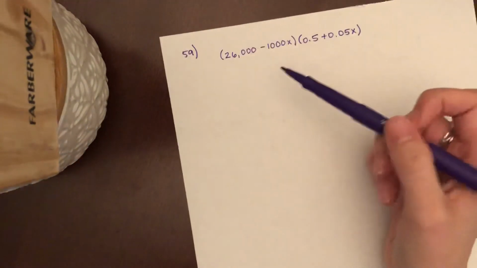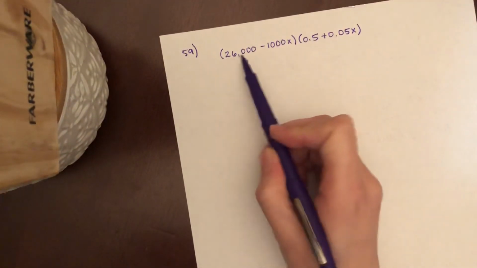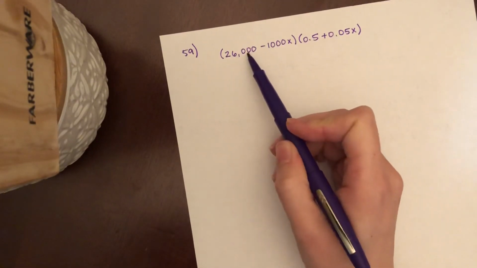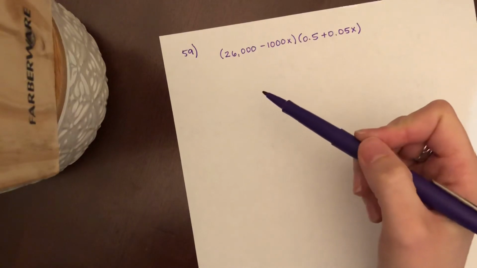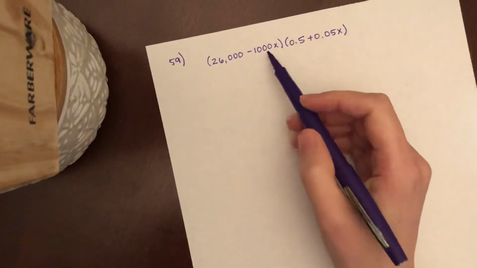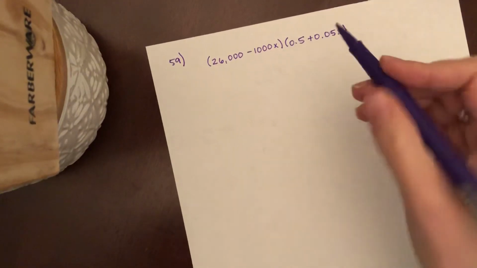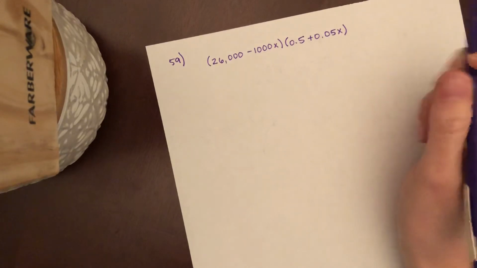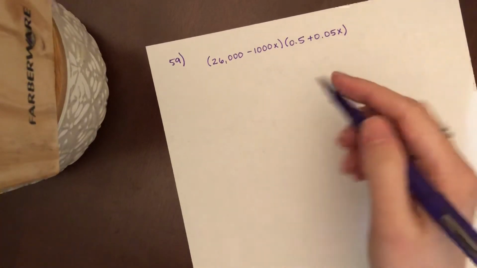Okay, so in this case, we're talking about soda cans. They're selling 26,000 per month currently. If they increase the price, they're predicting they're going to lose 1,000 per month. The price is 50 cents. We are increasing it by a nickel, which would be 0.05x.